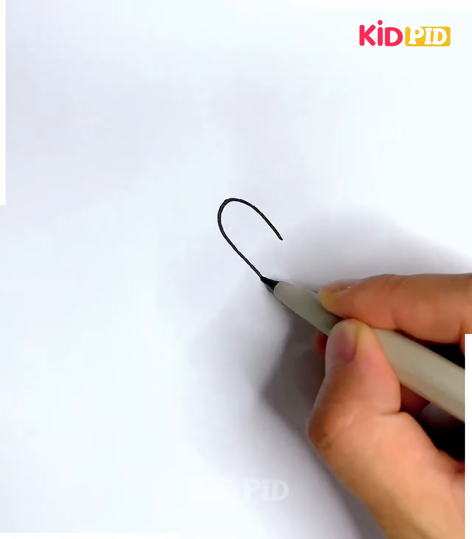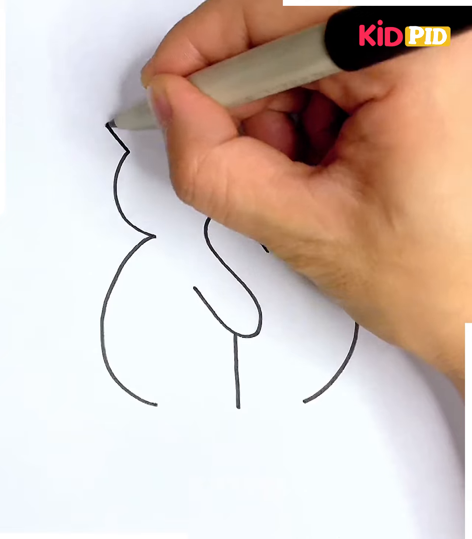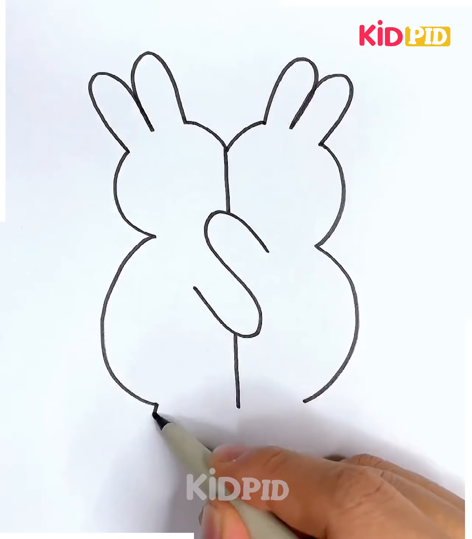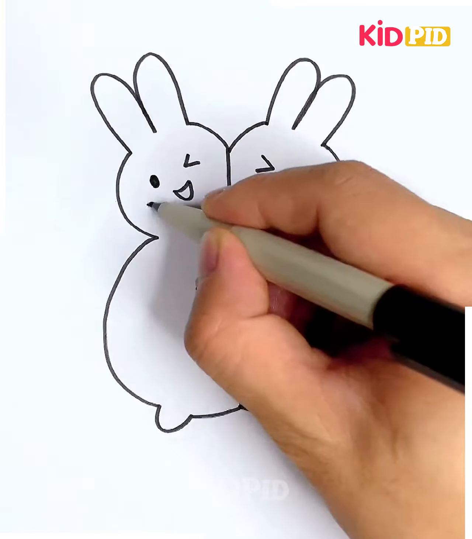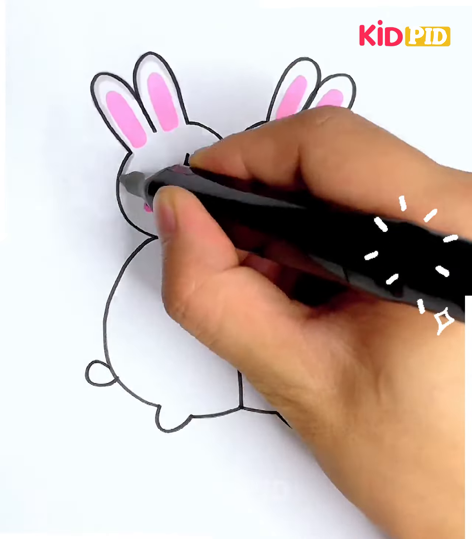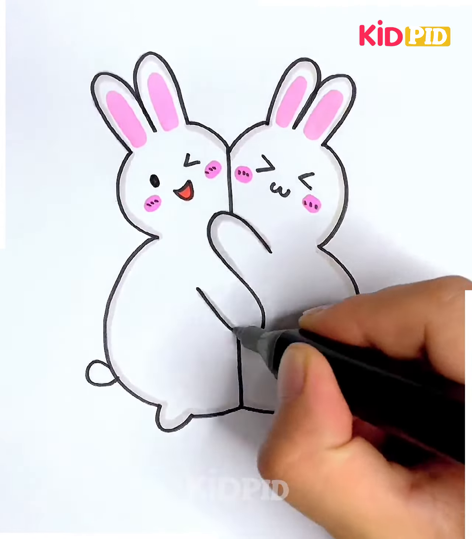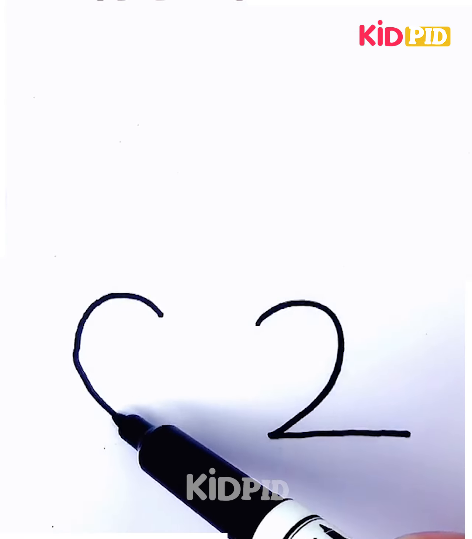We will now move further with our another activity. For this one, you just have to make these curvier S-shaped lines, and after that you just have to make from both the opposite ends the same things like we have done before. It's going to represent some of the bunnies and they are just in love with each other. You can just give the tint over the ears and the cheeks area. It looks so cute.